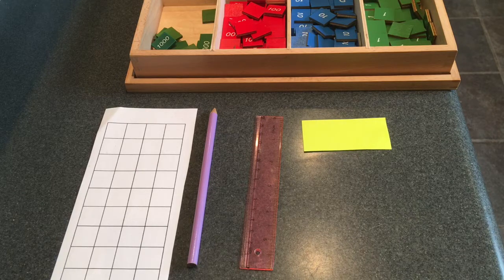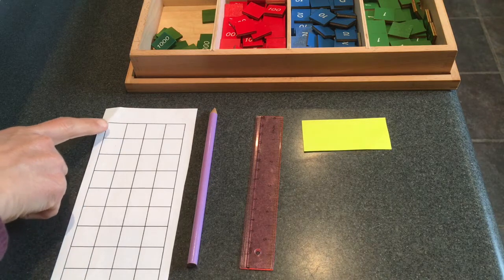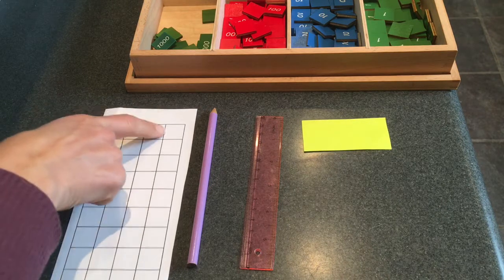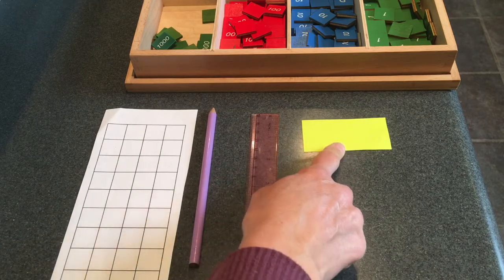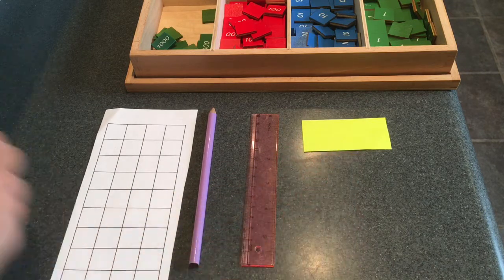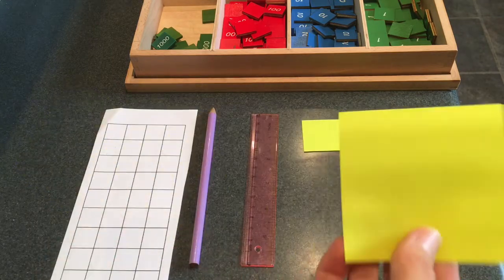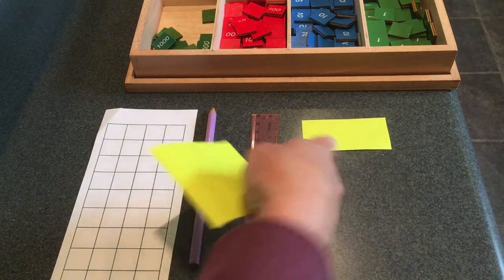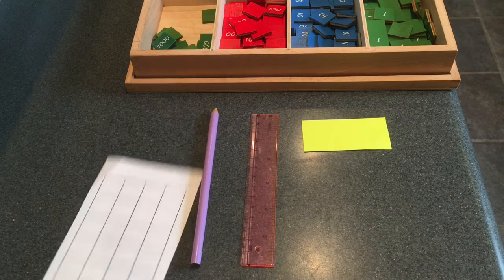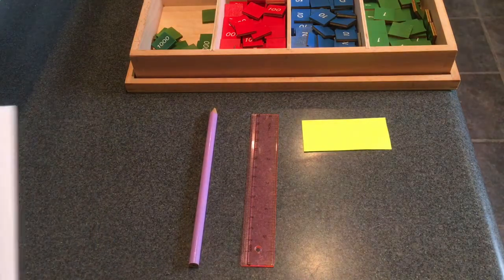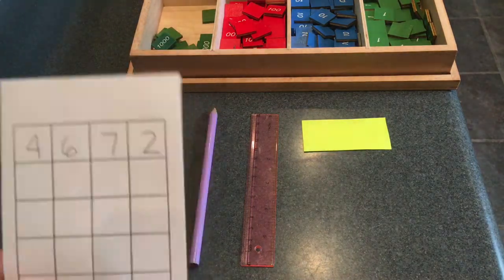Just like for static and dynamic addition, which you've already done, I have my stamp game paper with 4 squares across, 1, 2, 3, 4. I have a pencil, a ruler, and this time I have a piece of paper. I took a Post-it note like this one, and I just cut it in half. We need that for static subtraction.